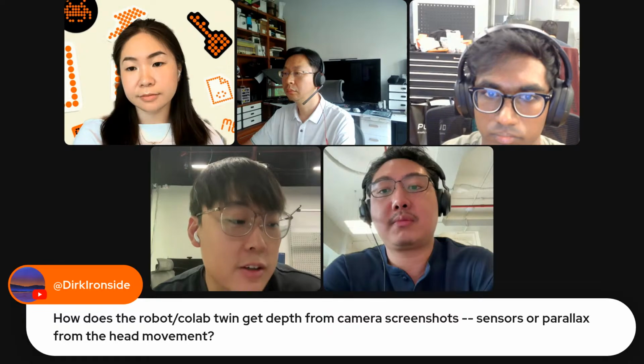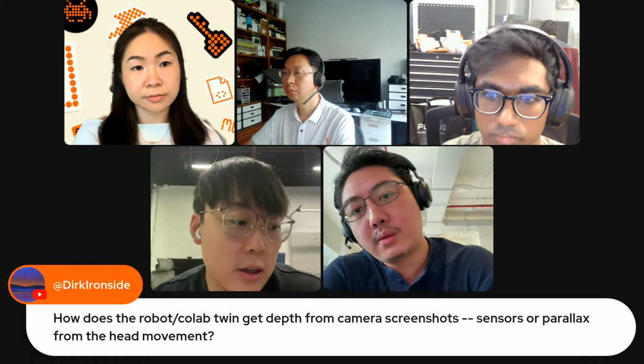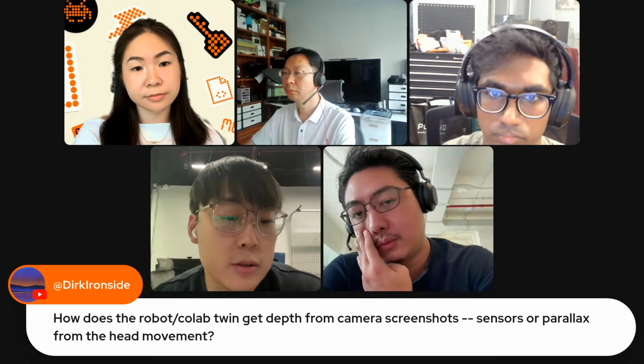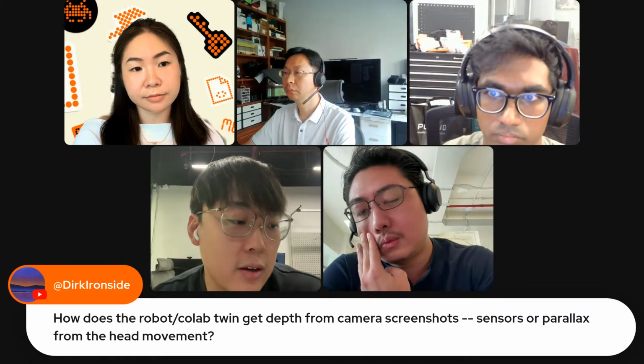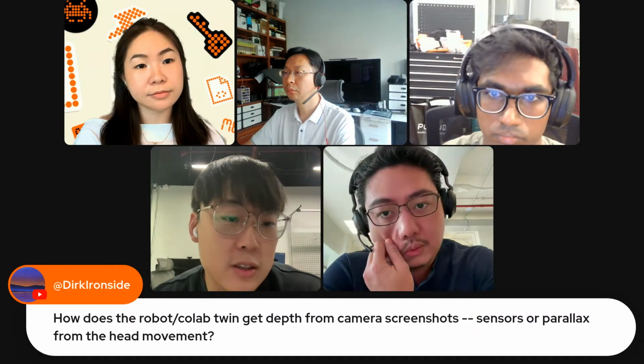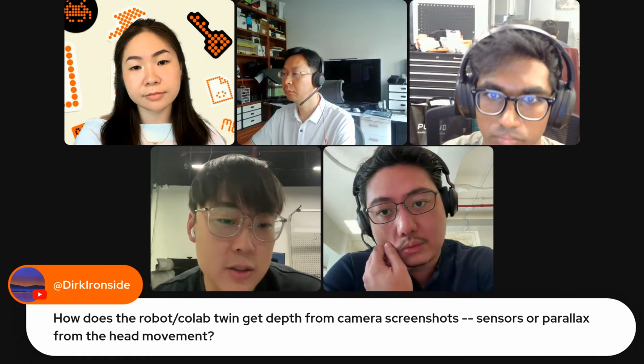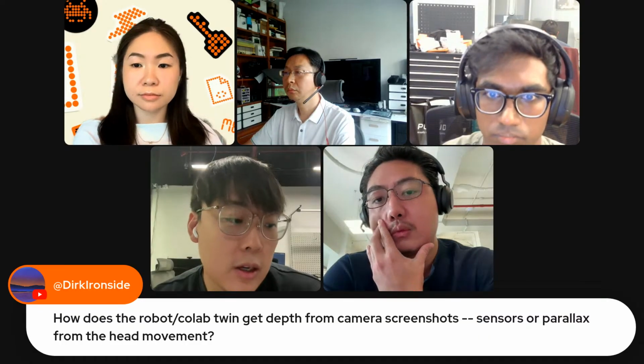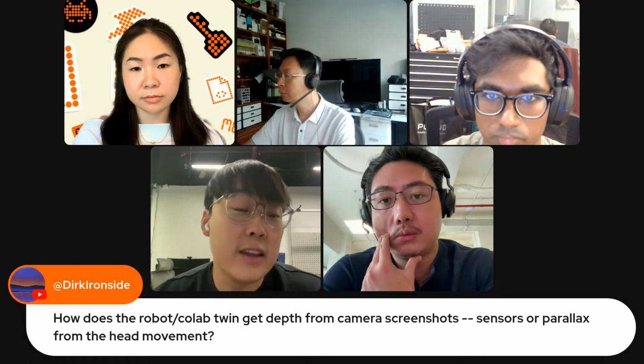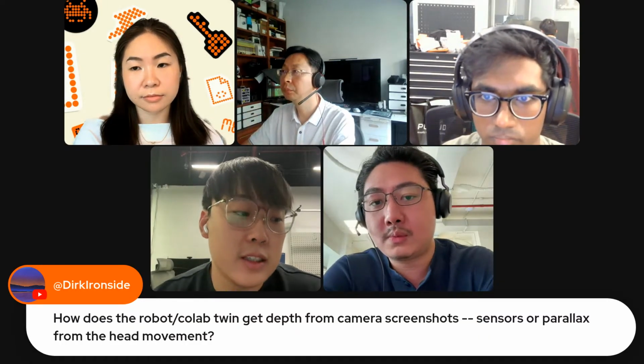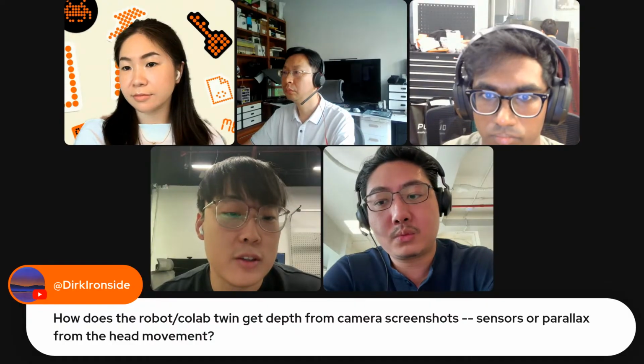But what we can try is to use computer vision models to try to estimate the depth for now. Based on the current hardware, that would be the solution that we would be able to do. Of course, if you were to modify the head to put an Intel RealSense in there, then that would be a different story.